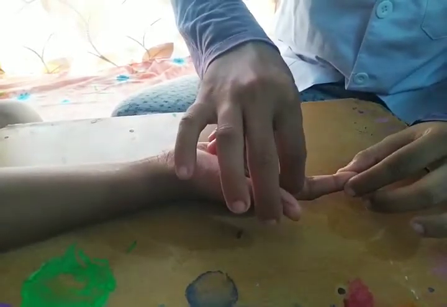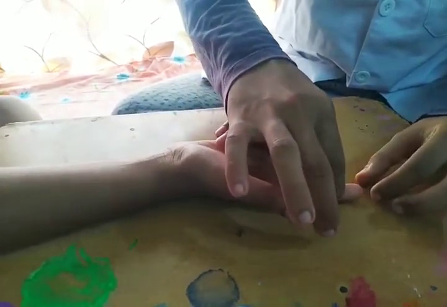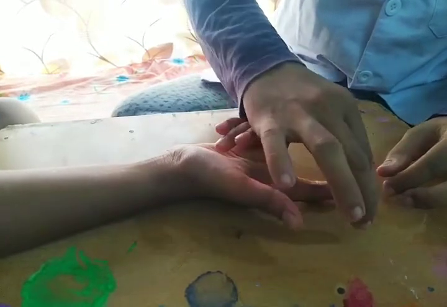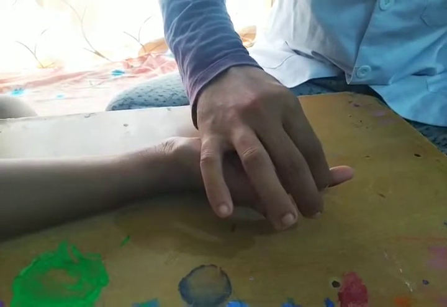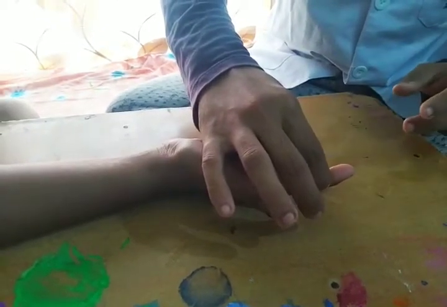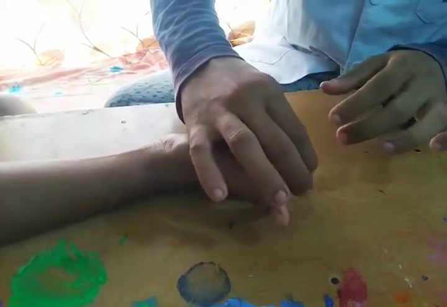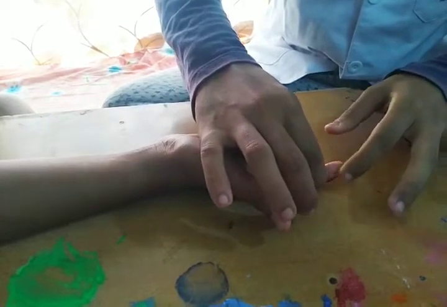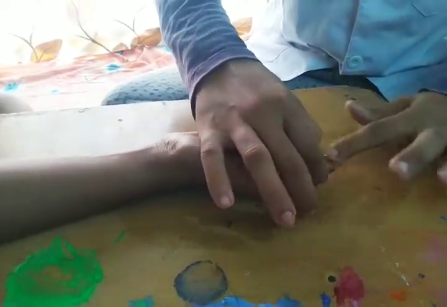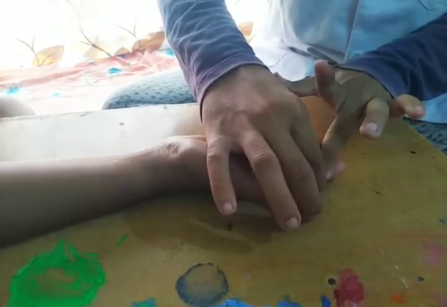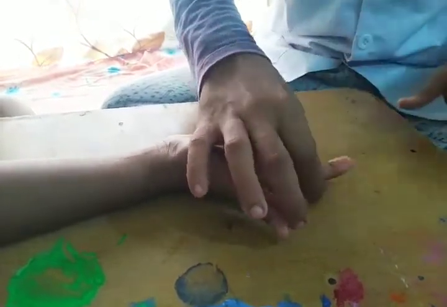This is the proximal interphalanges, the middle interphalanges, and this is the distal interphalanges. So we will hold this middle one, and he will do it. Yes, absolutely. Now we will give minimum resistance. This is grade 4, and we will give more resistance. This is grade 5.